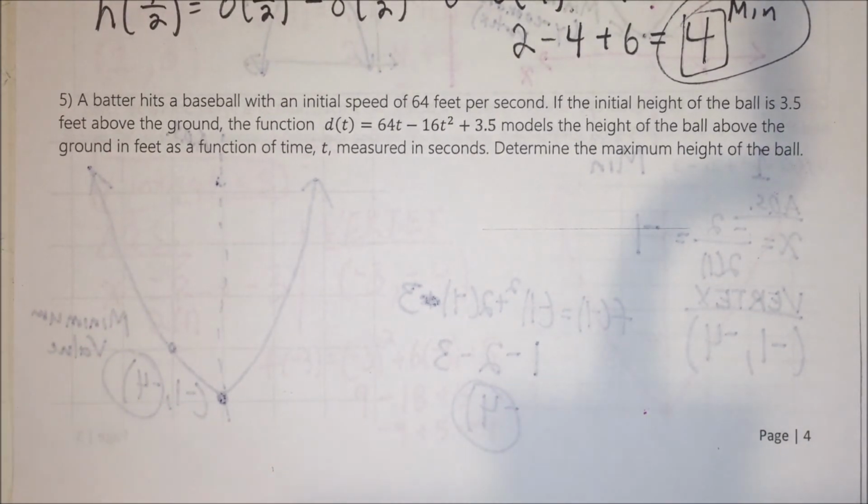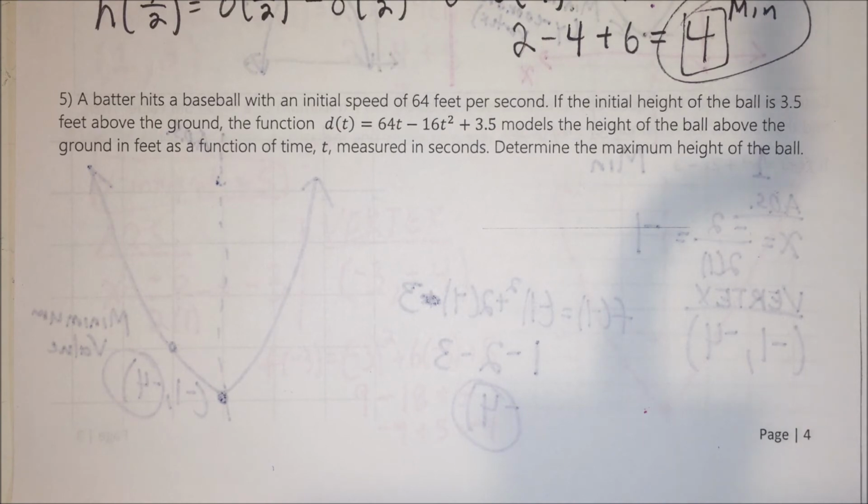So this problem says a batter hits a baseball with an initial speed of 64 feet per second. If the initial height of the ball is 3.5 feet above the ground, the function d(t), so how far the ball travels as a function of time, is going to be 64t minus 16t squared plus 3.5. That models the height of the ball above the ground in feet as a function of time, t, measured in seconds. Determine the maximum height of the ball.